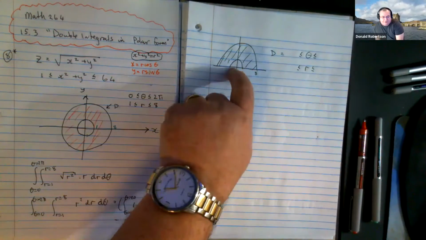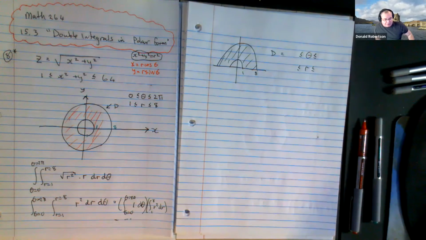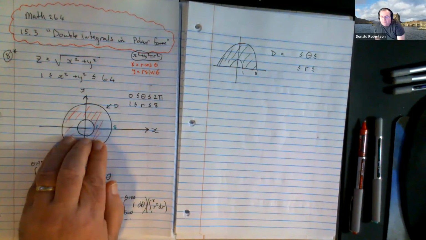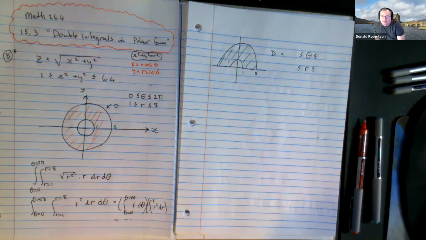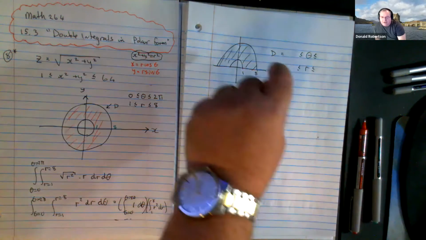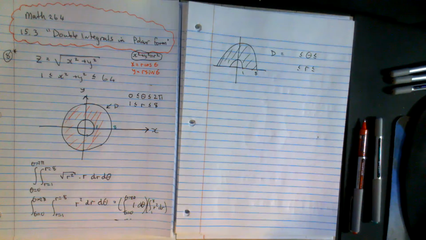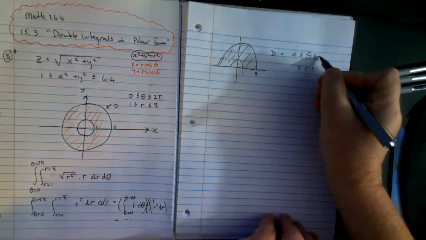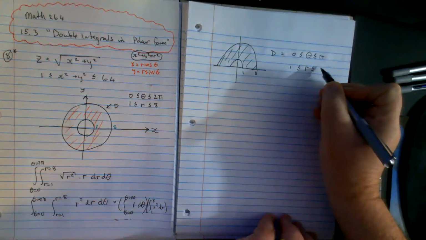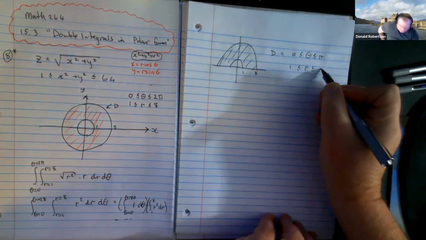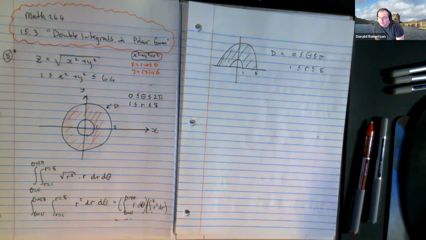Right, imagine that's basically the top half of that shape. What would be the limits of integration of theta and r in this story? 0 to pi. Agreed. Wait, sorry, theta is 0 to pi. Yes. And would you agree the 1 to 8 is the same in both cases?